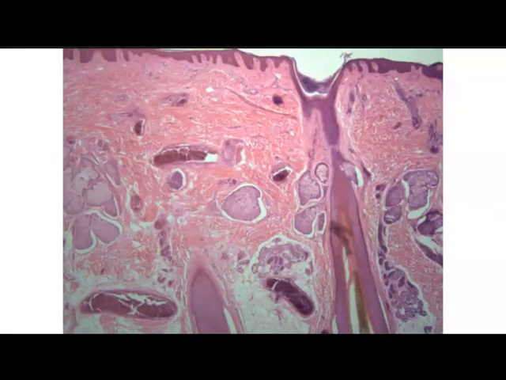Another histo slide. Here we can actually see some really good glands. We can see these opaque cells that make up the sebaceous glands. And then here, with that simple cuboidal epithelium, we can see the sweat glands. And we have the different layers of the dermis with the papillary layer and the reticular layer, with the different types of connective tissue, loose areolar in the papillary and dense irregular in the reticular.